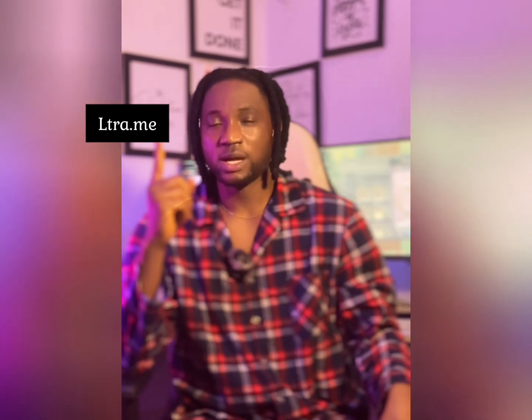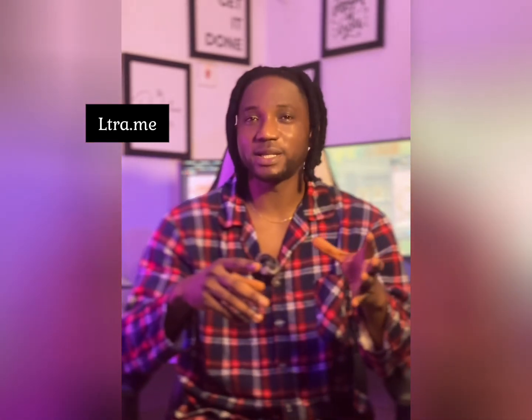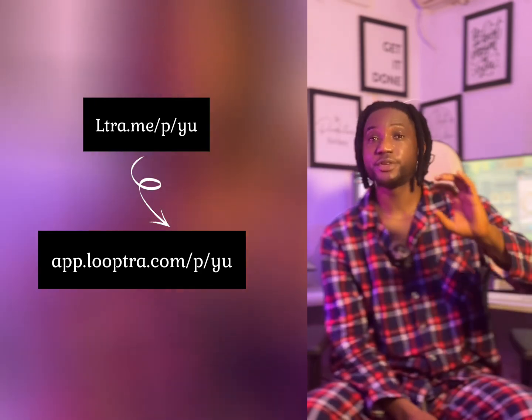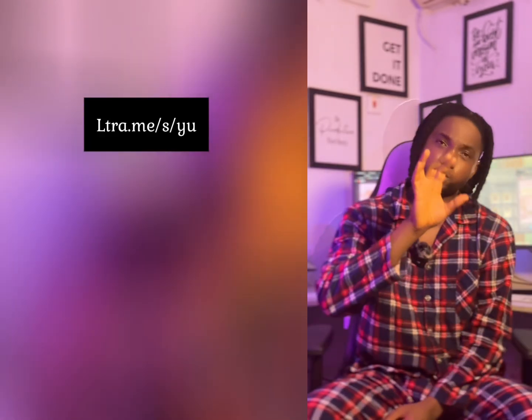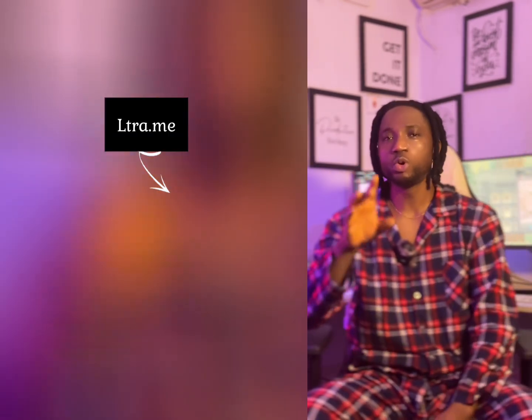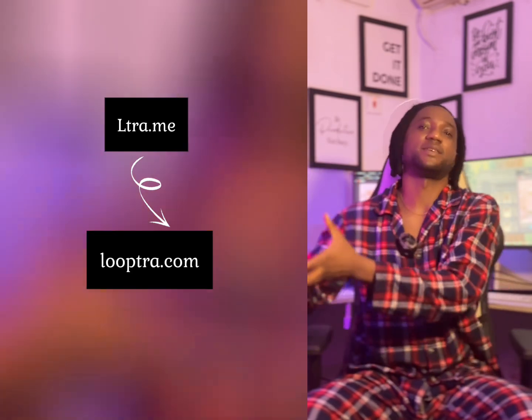In this project, I have a short domain and I wanted it to dynamically redirect users based on context. So if a user visits this URL, they should go to my production app on this URL. And if a user visits this URL, they should be redirected to this URL. And if someone visits the root URL, it should always redirect them to the main site. So that seems straightforward, right?